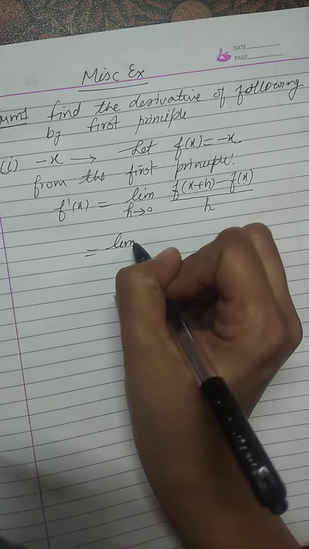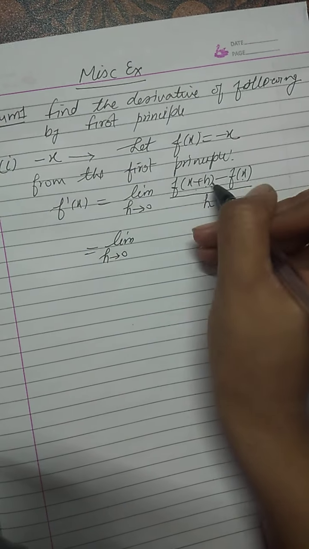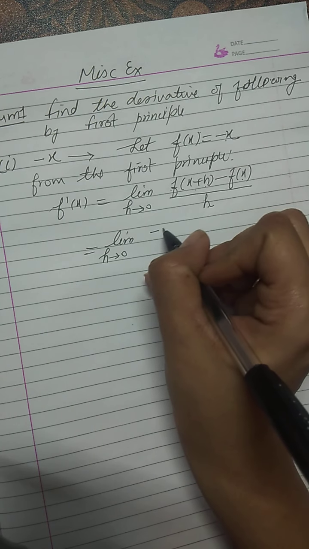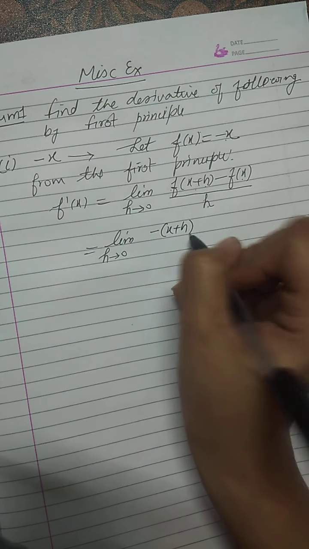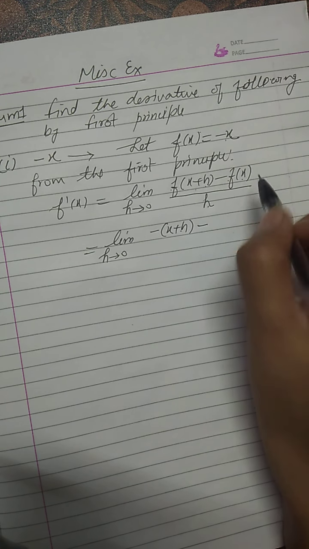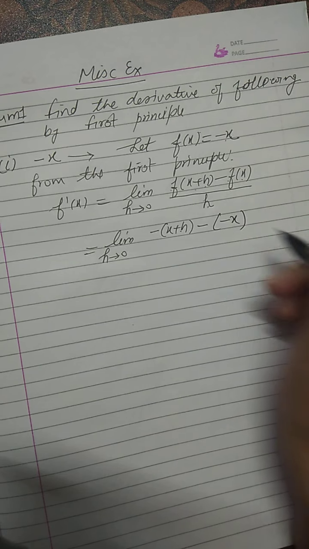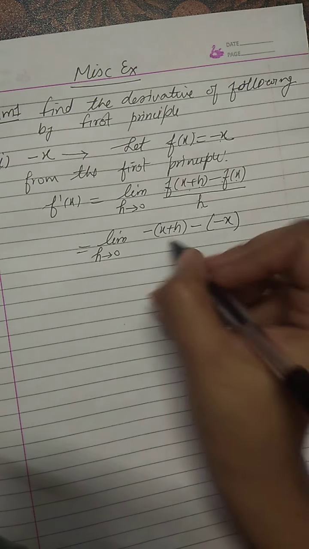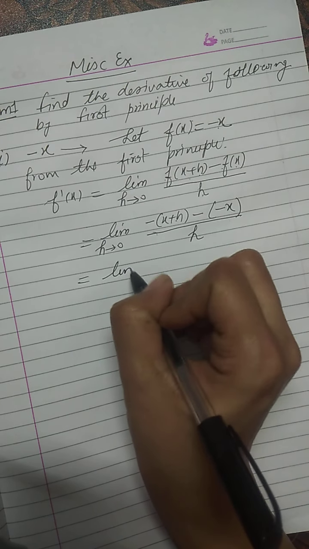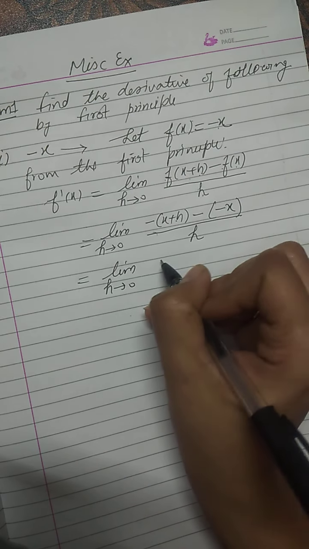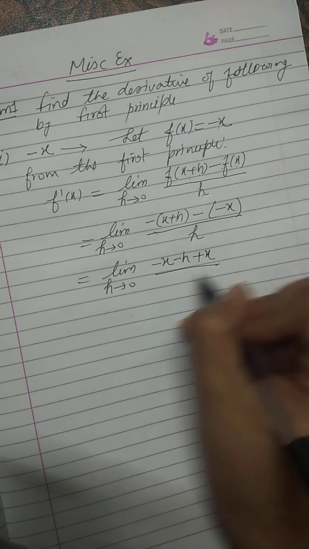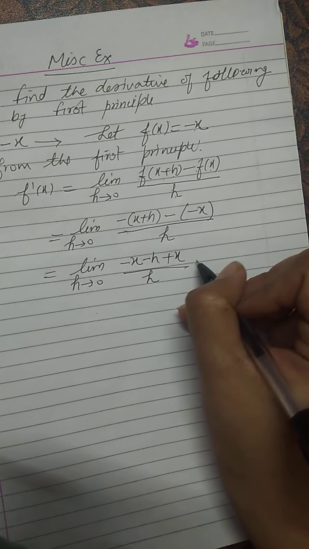So this is limit h approaches to 0. If f of x is minus x, so f of x plus h will be minus of x plus h. In place of x, x plus h will come, with the minus sign. F of x is already minus x, so I will write that in brackets, whole divided by h. So what is coming? Limit h approaches to 0. Let us open the bracket: minus x minus h plus x divided by h, right?